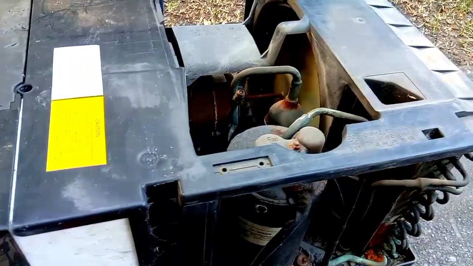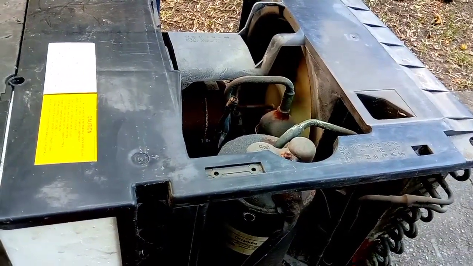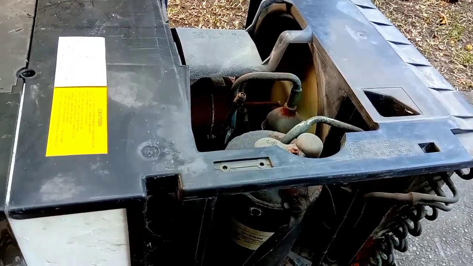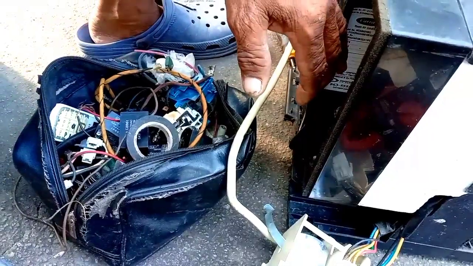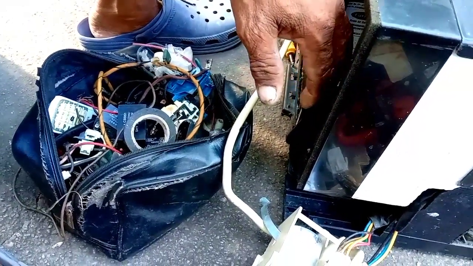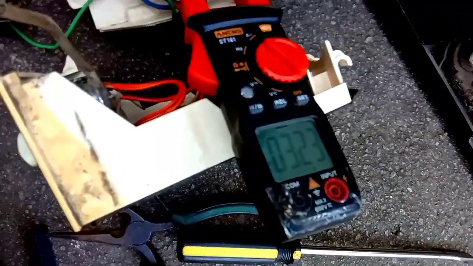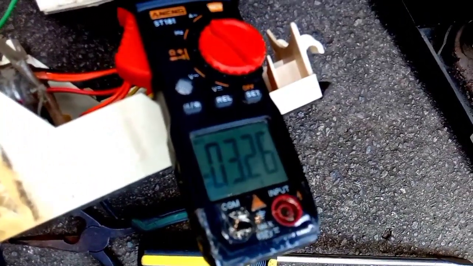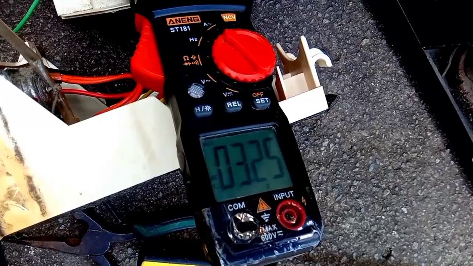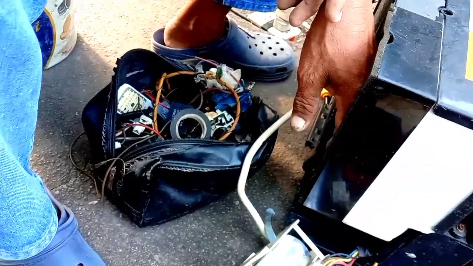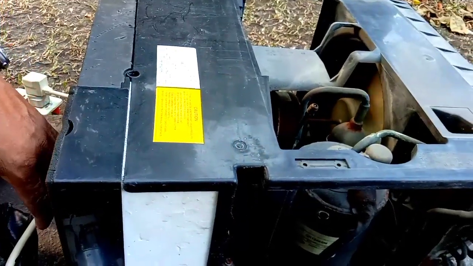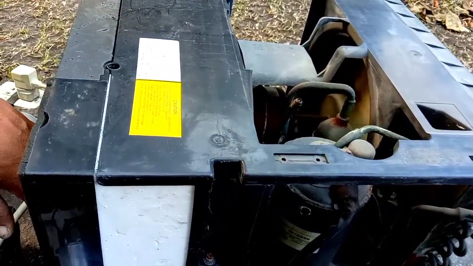So that's the supply wire from the capacitor of the compressor. You see that there's air out of the air outlet. We also have a reading of 3.25 ampere or 3.26 ampere, and the unit is still functioning. So the only problem is the fan capacitor.